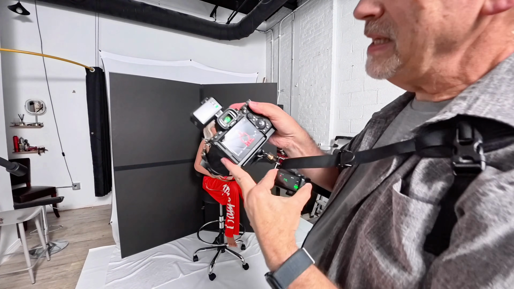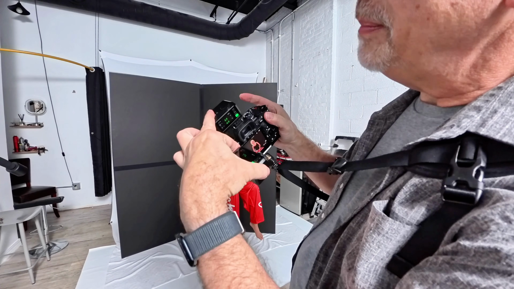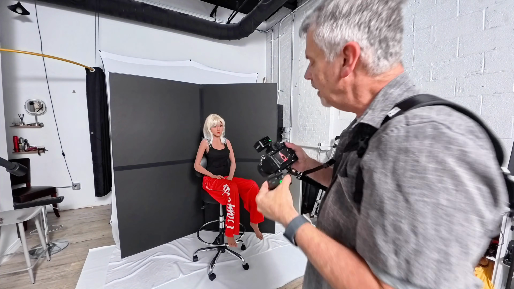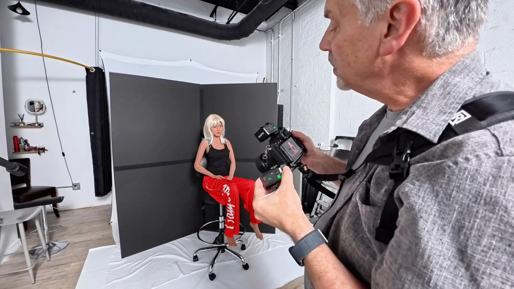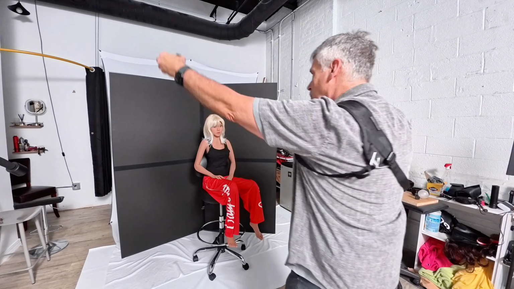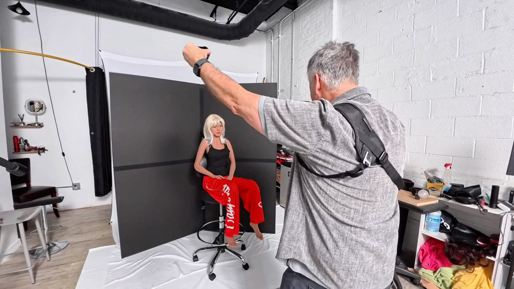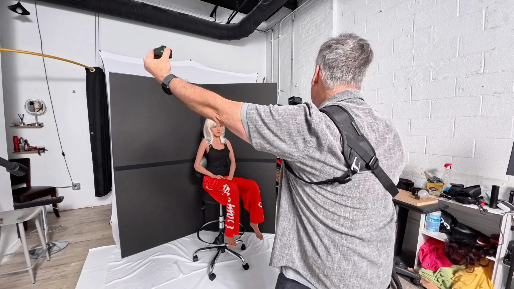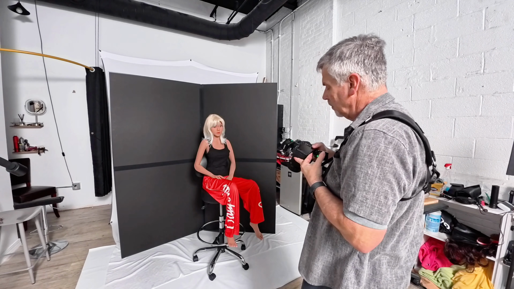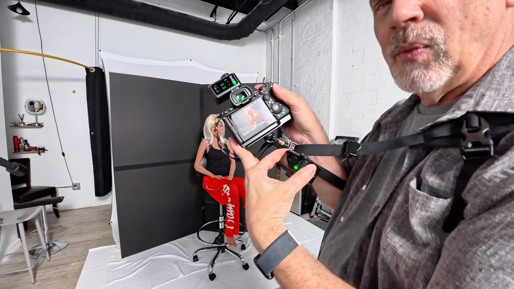Yeah, the TTL with this at -2, the main, because I don't want too much flash coming from the camera, and this at just 0 compensation, it's doing well, and I can create some shadows and some depth with it, and it works pretty well.